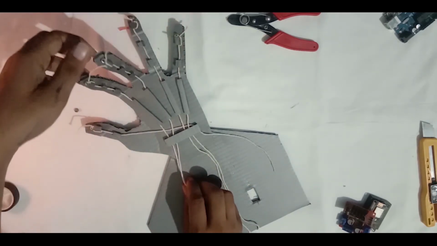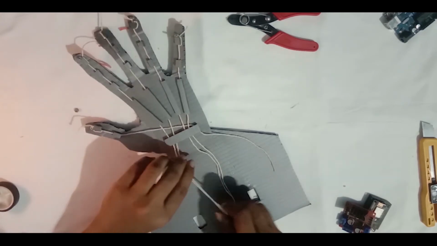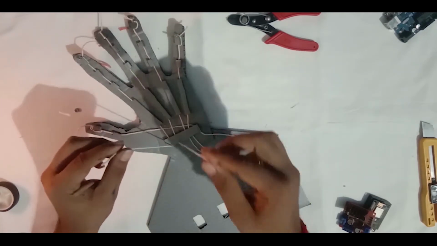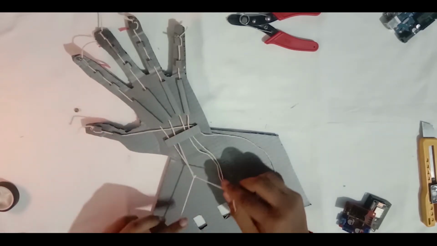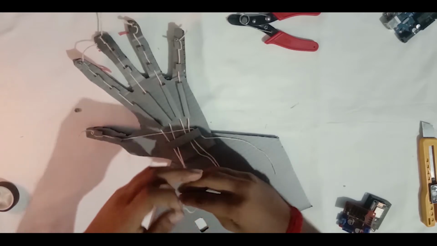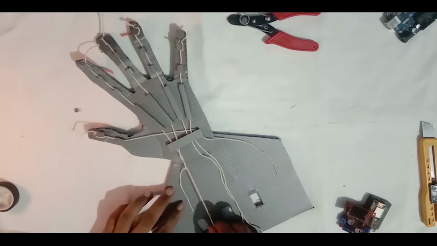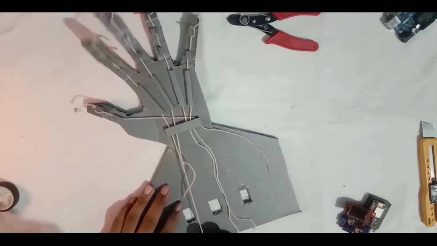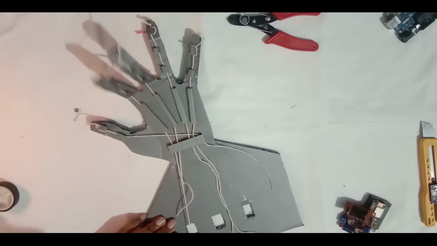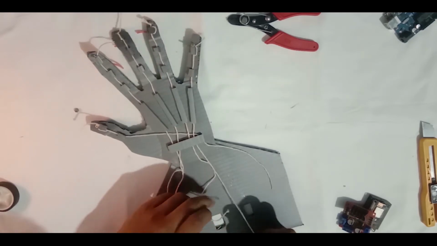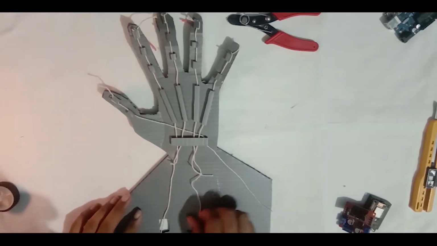We will be using a single servo motor to control the index and middle finger. So we are going to tie those two threads together. Similarly, tie the ring finger and pinky together.